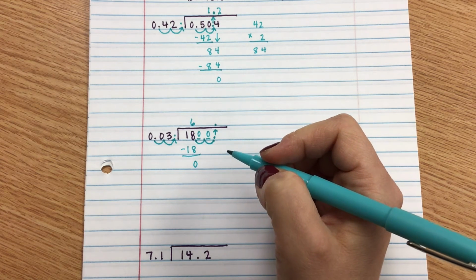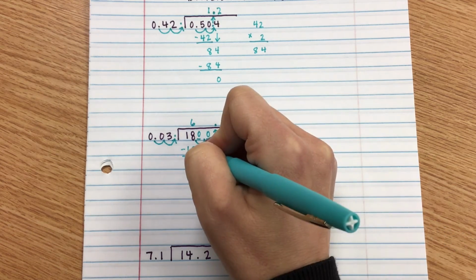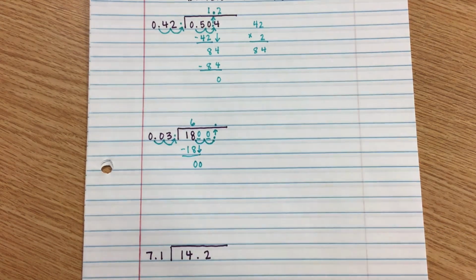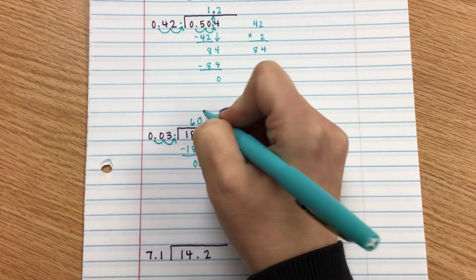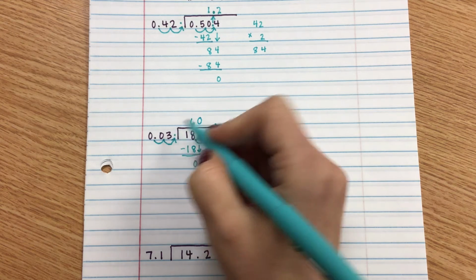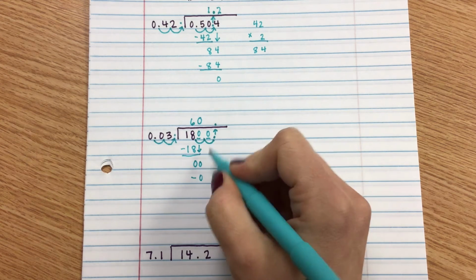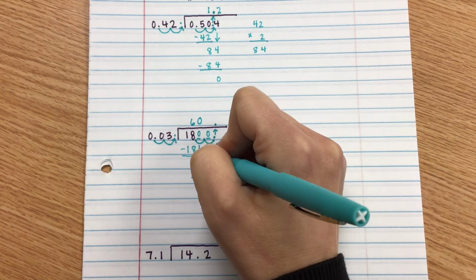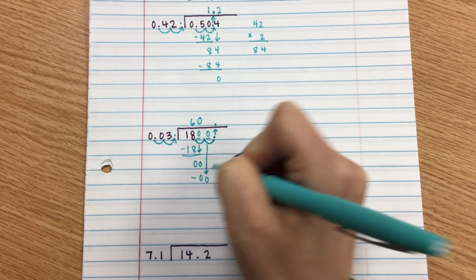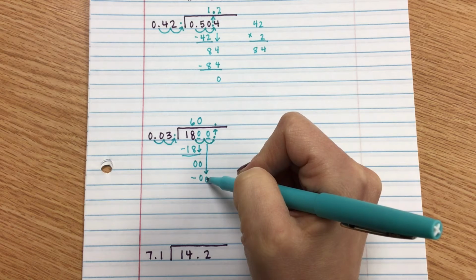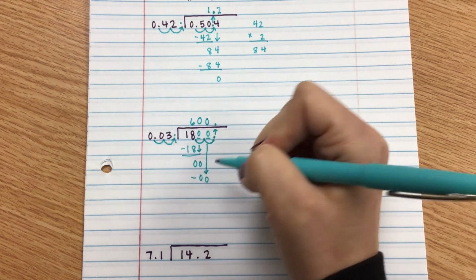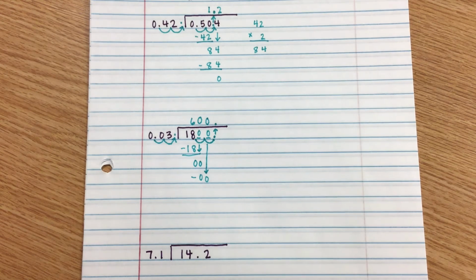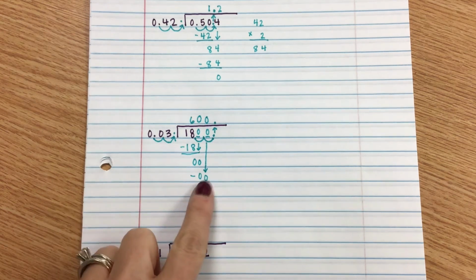All right, now sometimes we get a little confused, so let's pay close attention here. I'm going to bring down this 0. How many times can 3 go into 0? 0 times. 0 times 0 is 0. Of course, we don't really need to subtract, but we're going to bring down this 0. How many times can 3 go into 0? 0 times. We can do the same thing. 0 times 3 is 0. So we are finished now. That's how you divide by zeros here.